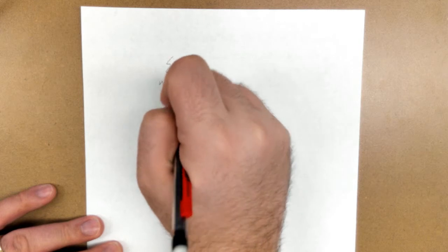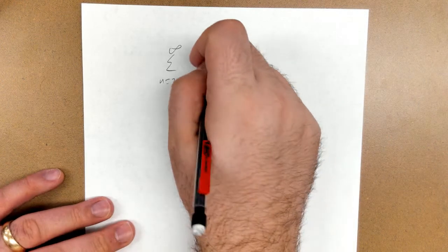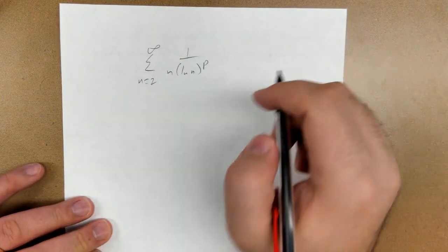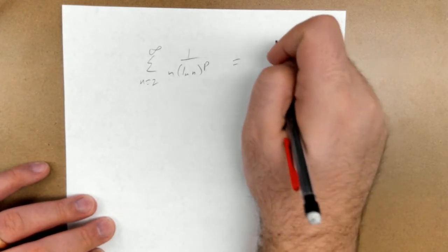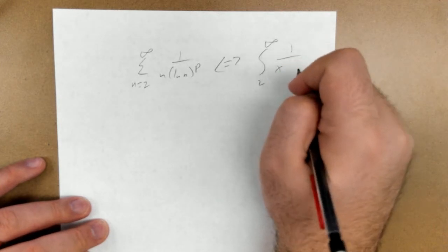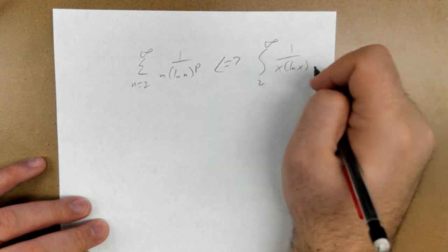Now we want to talk about number 4. I'm just going to do part A, and then you can try part B, which is similar. It says for which p-values do these converge, and it's 1 over n to the ln of n to the p. I'm going to use the integral test because the trick to this is really w substitution. So this converges if and only if this converges. The integral test, I think, is the only one that's if and only if. So these match up exactly.